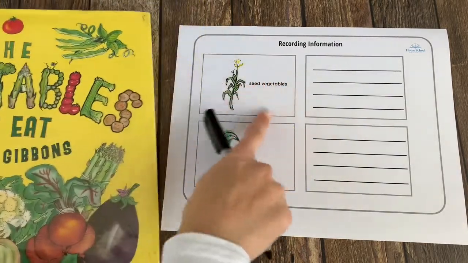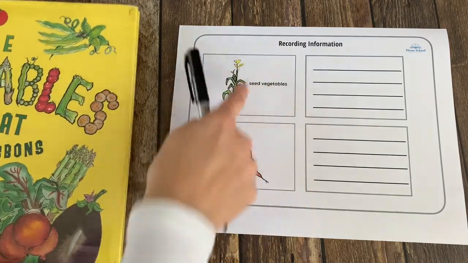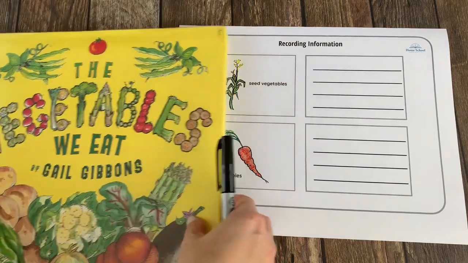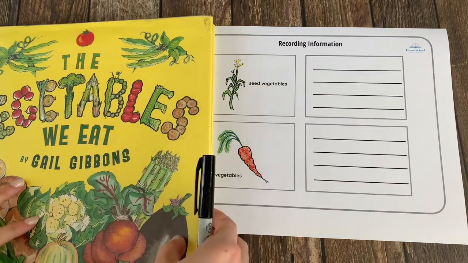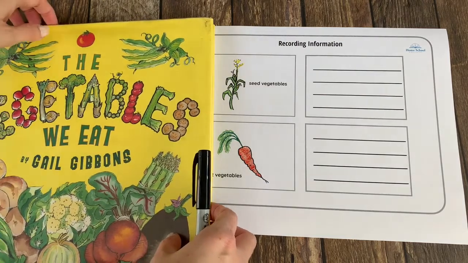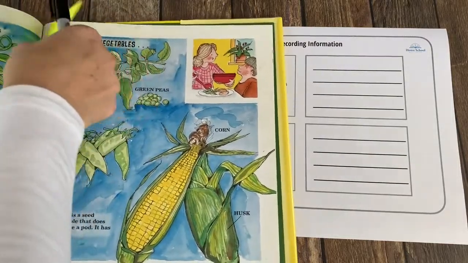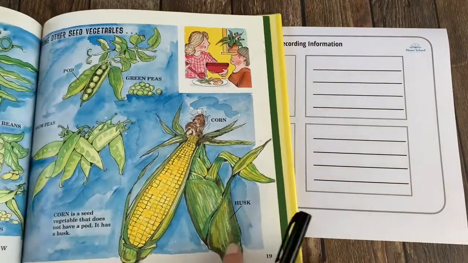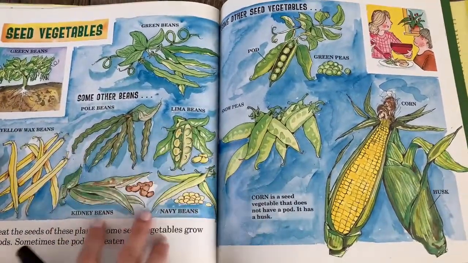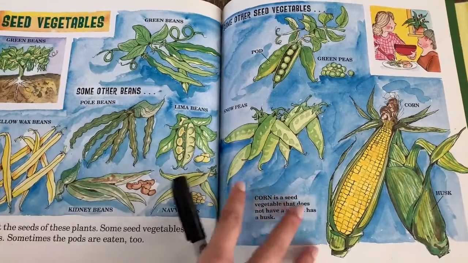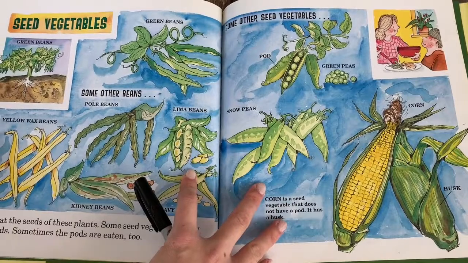The first box, we're going to be talking about seed vegetables, and we have a picture of corn. Now, if I don't remember what the book said about seed vegetables, I need to go back and find that part of the book. I've marked it here, so we can go back and find the pages about seed vegetables. And here they are. So I'm going to just write down some big ideas that I learned about seed vegetables.